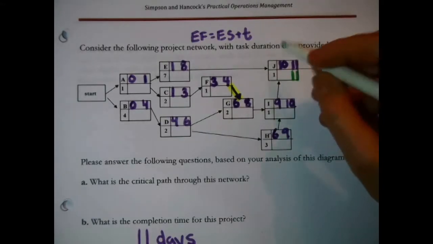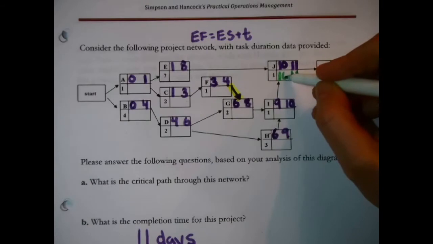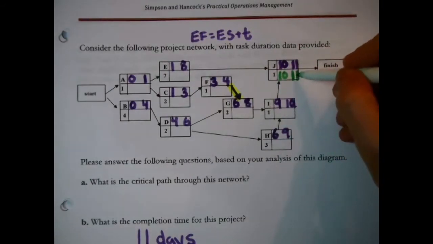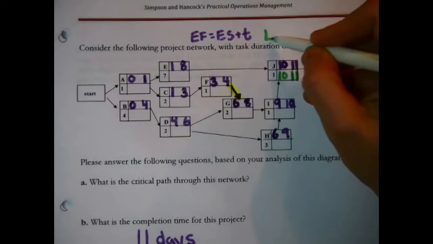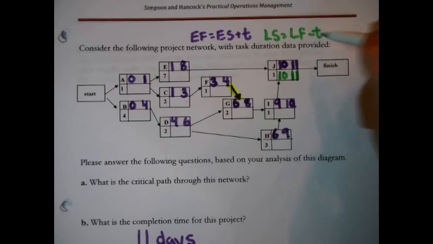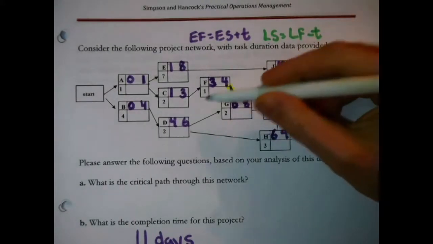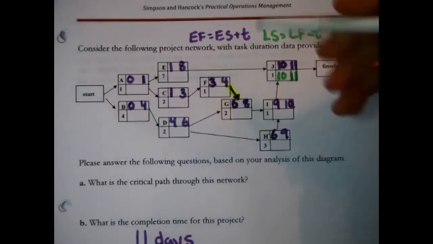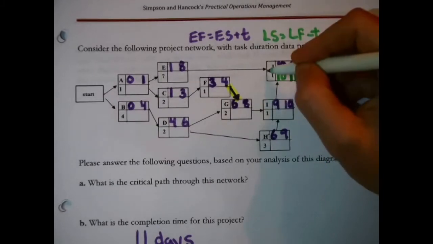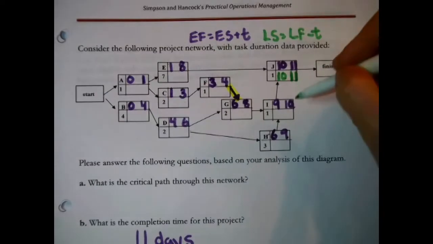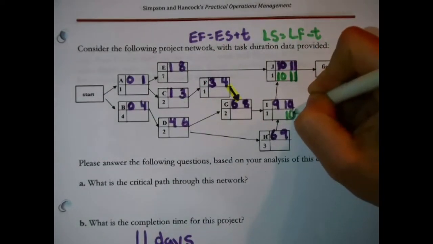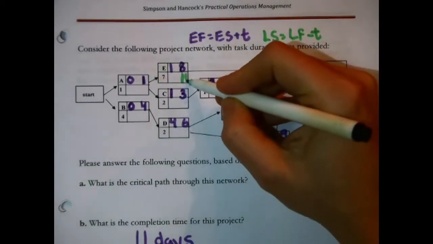Okay, 11 minus 1 is 10. That means the latest we could start J without creating any delays is 10 days from now. That was just a little bit of arithmetic. Late start equals late finish minus the task time. But anyway, now we back our way up through the project. J has to start at the latest 10 days from now. It can't start until E and I finish, so pass that number back. They have both, at the latest, got to finish in 10 days.